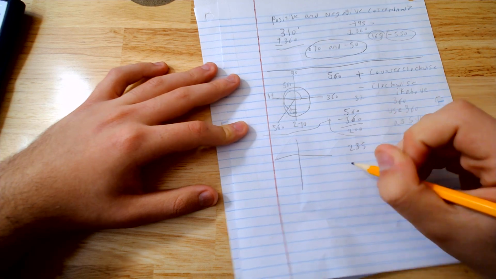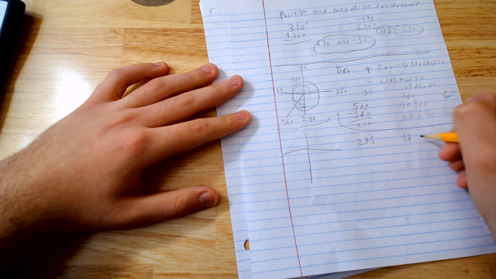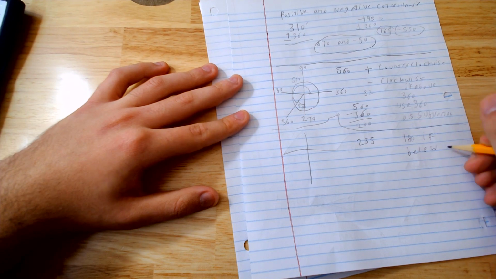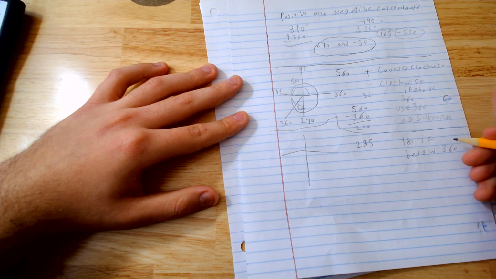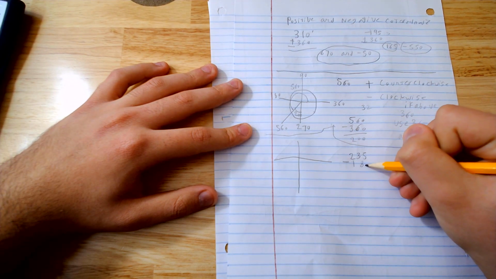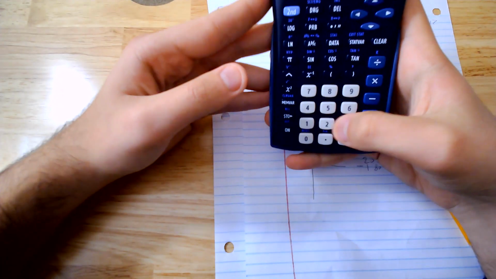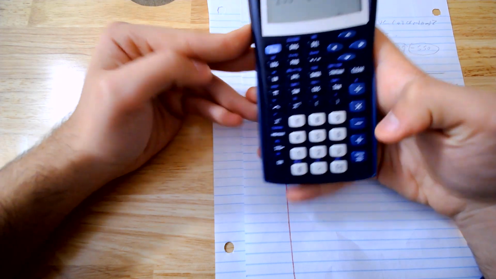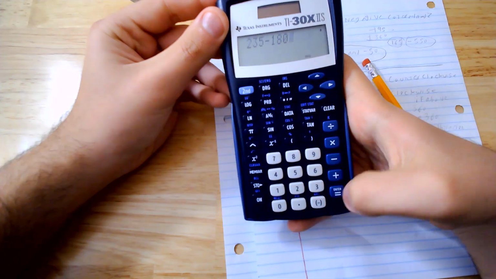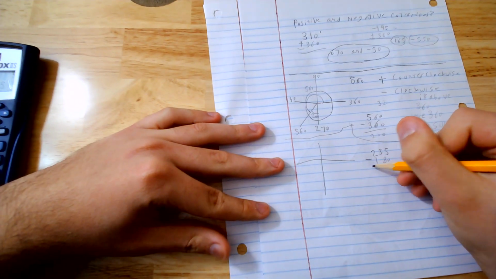Normally, you use 180 if it's below 360. So we're going to subtract 180 from this. So it's 235 minus 180, which is 55. So that means that our reference angle is 55, right?